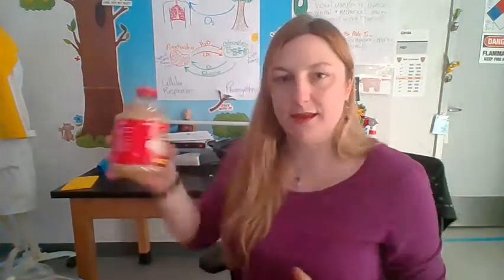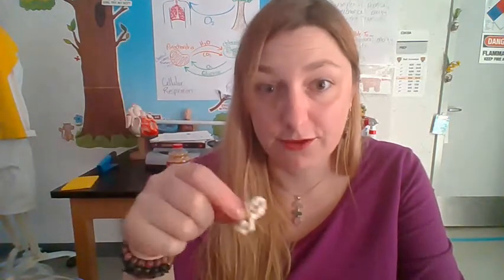Okay, so I started with these corn kernels. Now I have this popcorn. I plugged the thing in, it got hot, and then this happened. So what just happened? So when I plugged it in, it got electrical.